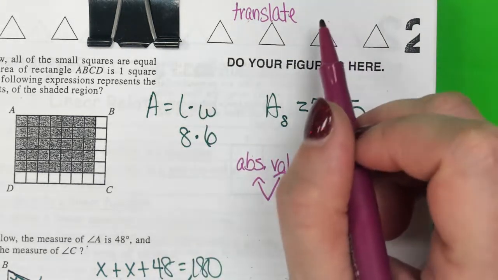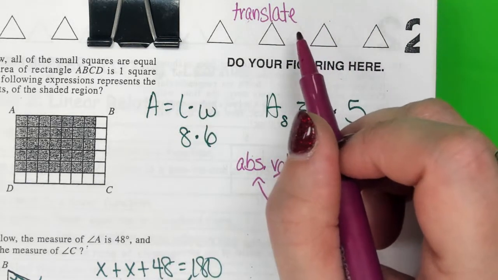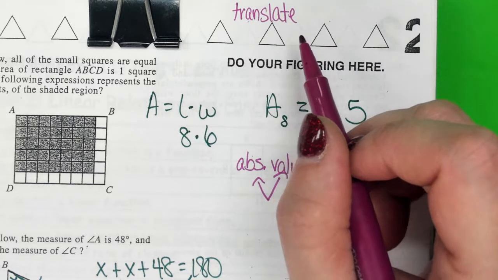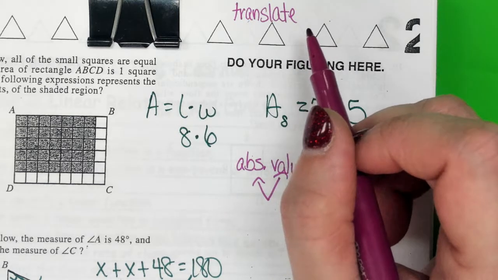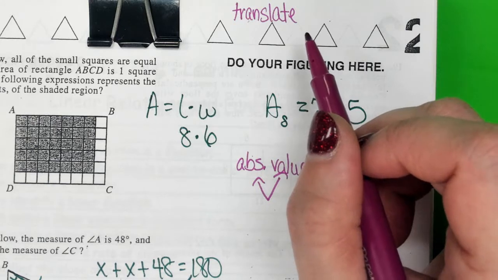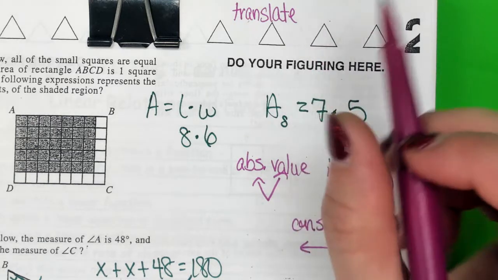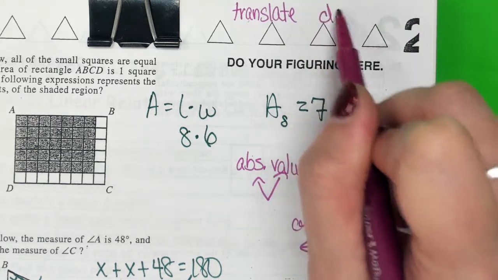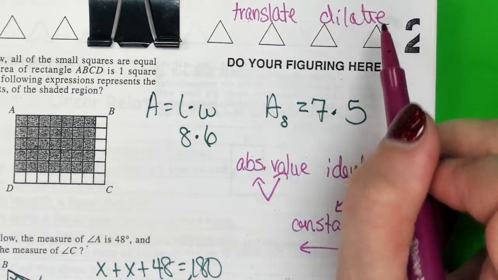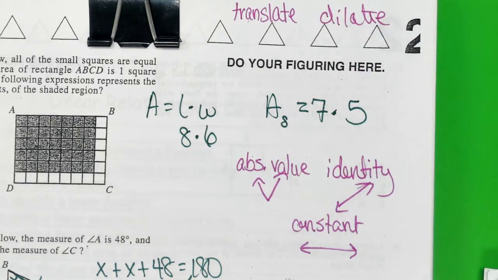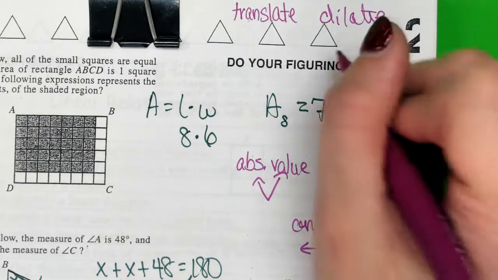Alright, what was the other one? Huh? Inside, what do you have to do? Sign changes and it only moves left and right. Outside, there you go, and it only moves which way? Up and down. What was the other one? Somebody said dilate, right? Alright, if it was a fraction, it made it smaller, right? Compress which way? It's the only way we went. Vertically, right? If it's a whole number, you're going to multiply. Stretches where? Vertically.